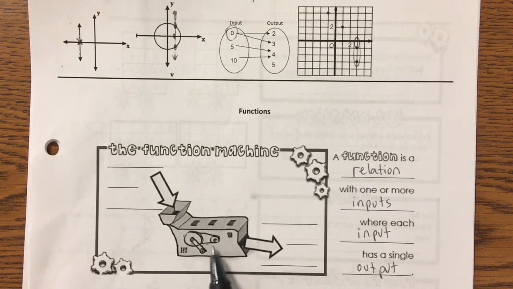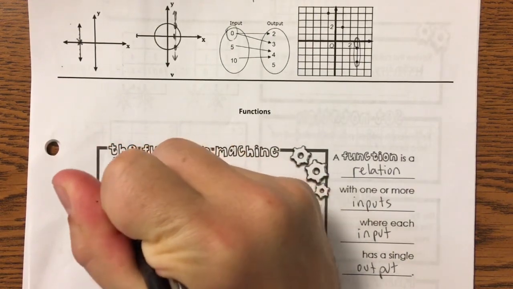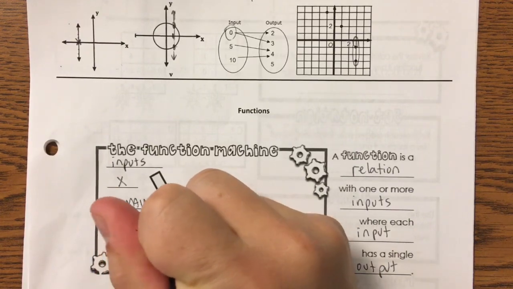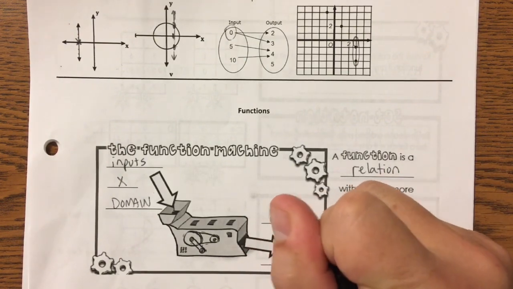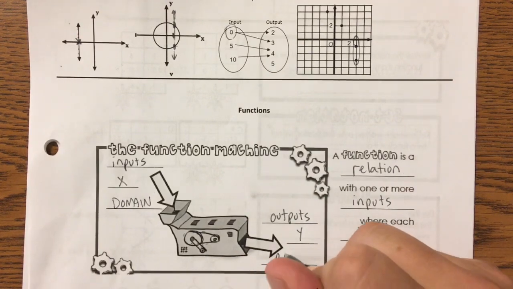So this little drawing is just a funny way to show what a function does, right? It takes your inputs, your x values or the elements in your domain, and it goes through the function machine, and then out comes your output. So it spits out an output, or your y values, or the elements in your range.